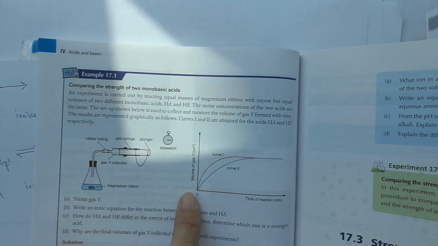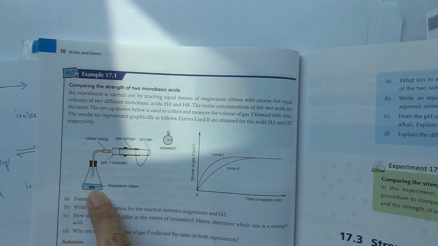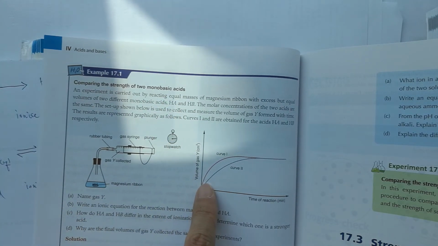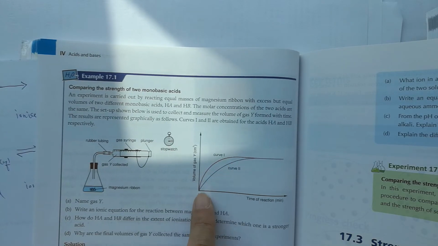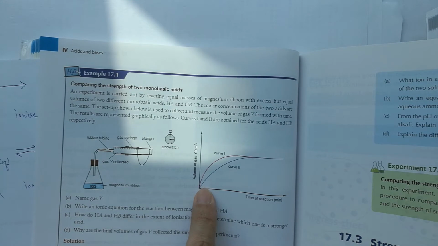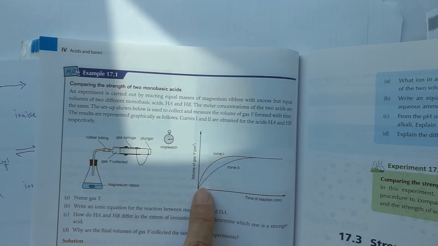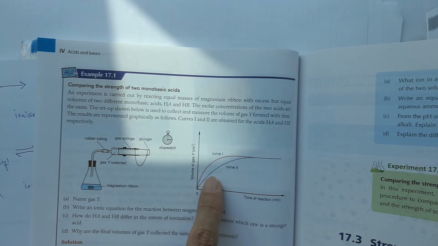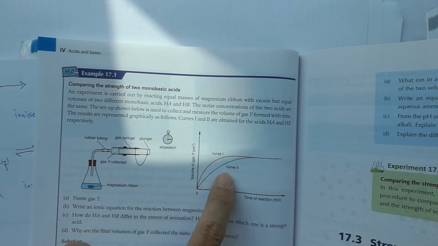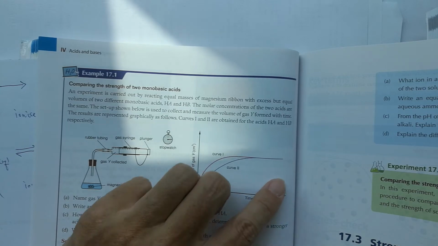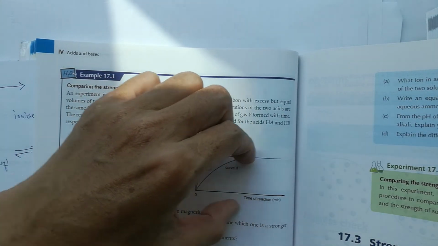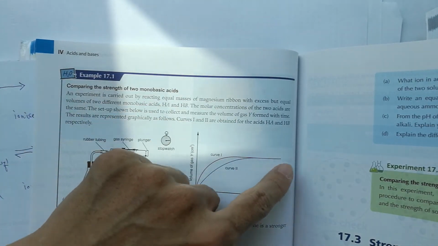However, when the magnesium reacts with one of the acids, it gives more hydrogen rapidly. The curve 2 is the other acid. It gives the hydrogen gas at a lower, slower rate. But they have the same total volume of hydrogen gas produced at the end of the reaction.